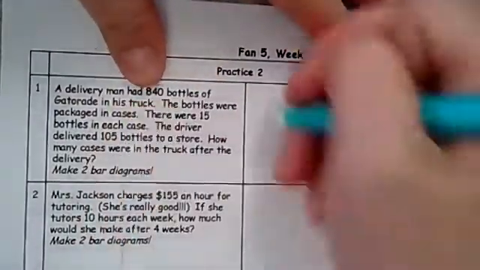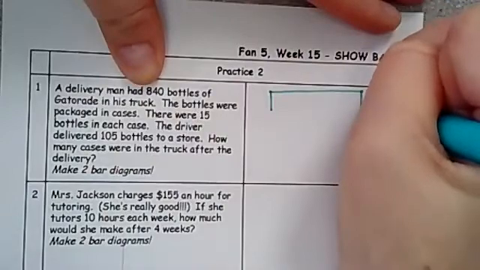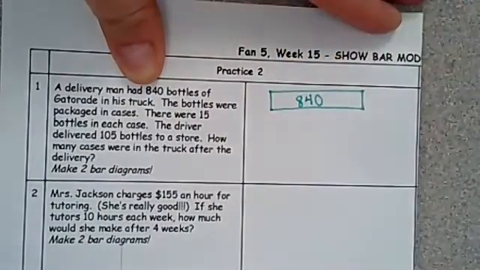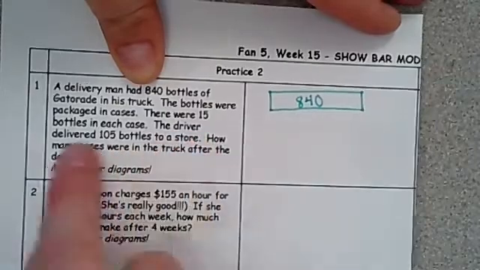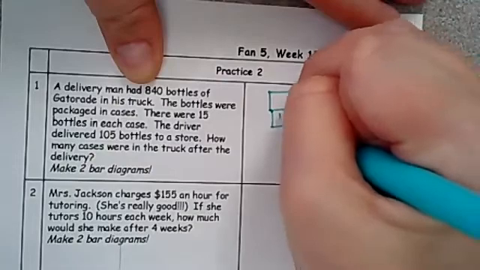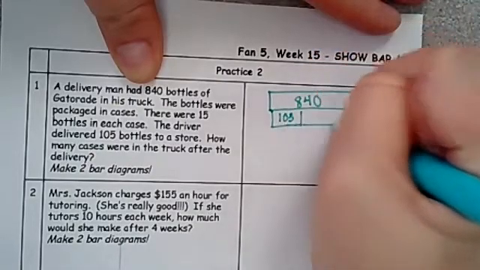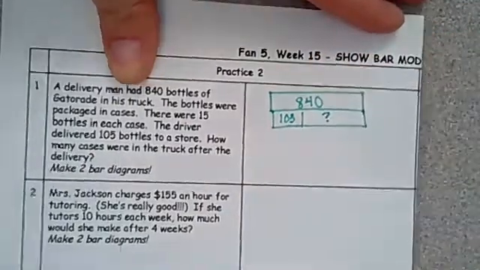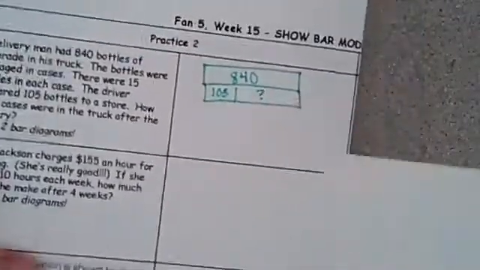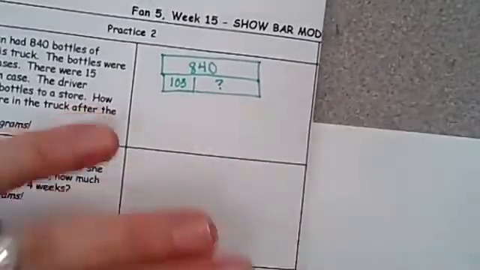Okay, so let's start with what he does have. He has 840 bottles of Gatorade, okay? Then he makes a delivery. He delivers 105. So these 105 go here, and then he's got a certain amount of bottles left. So what you have to do is subtract to get this missing part right here.